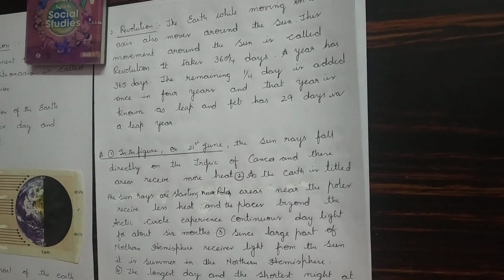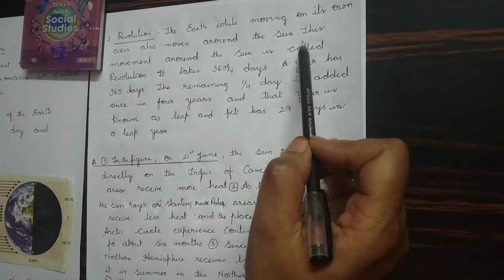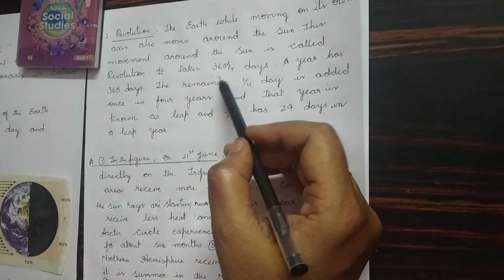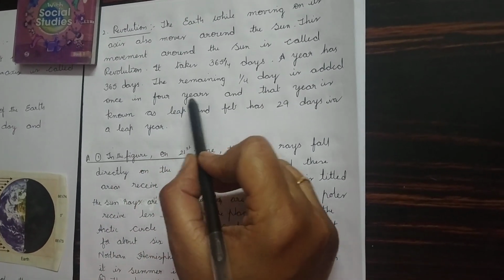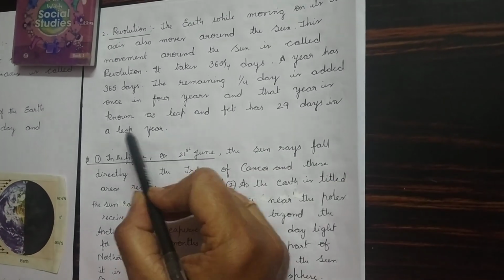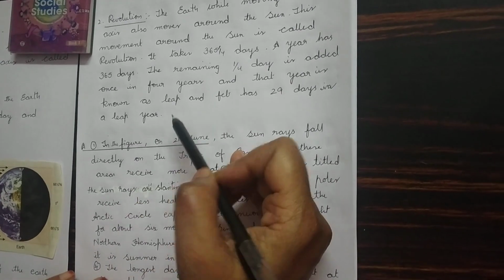Coming to the revolution. The earth, while moving on its own axis, also moves around the sun. This movement around the sun is called revolution. It takes 365 1/4 days. The year has 365 days. The remaining 1/4 day is added once in 4 years, and that year is known as a leap year, and February has 29 days in the leap year.